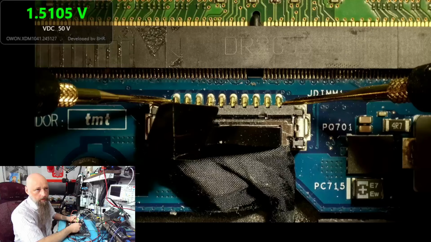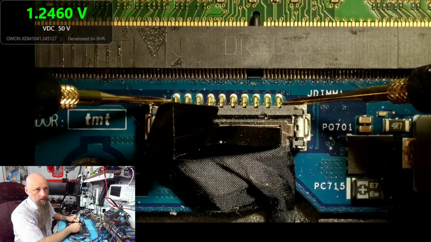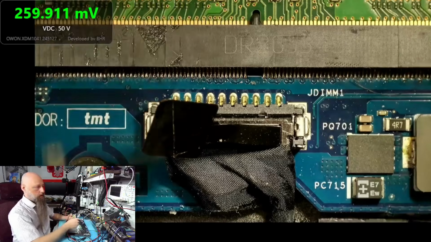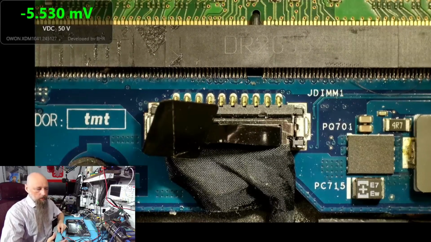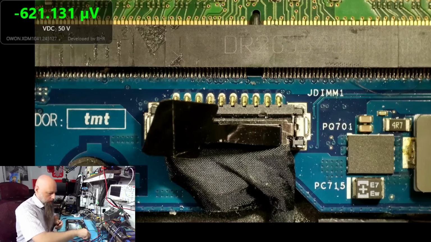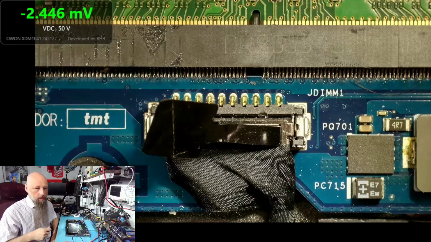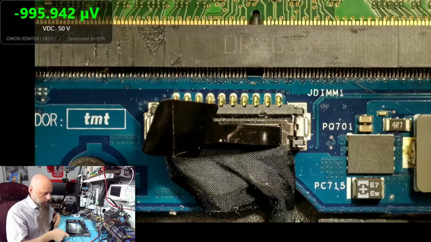We have 1.5 volt, 1.3. So it looks like the battery started, delivered some charge, right? The capacitor is charged, and now the voltage is dropping. We tested the cable, so we know that the connection is there, and we tested the BQ chip on the battery, so we suspect that the battery is capable of working.